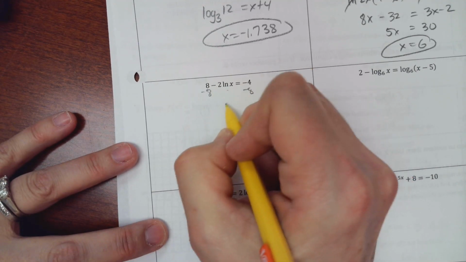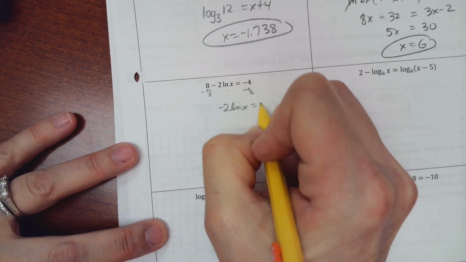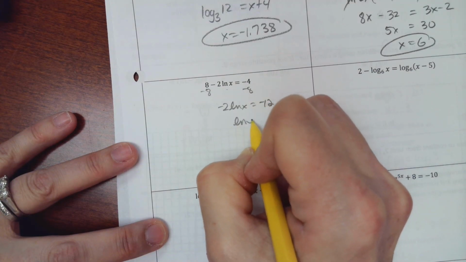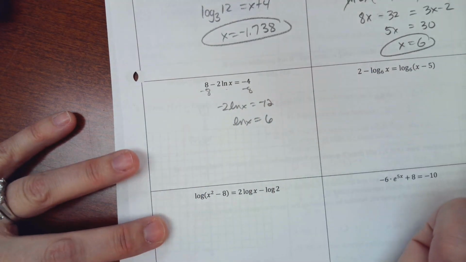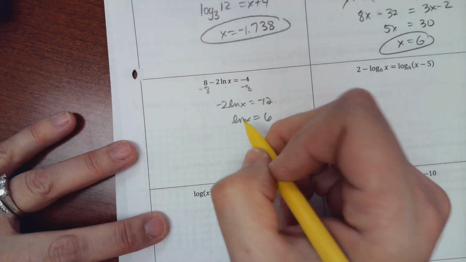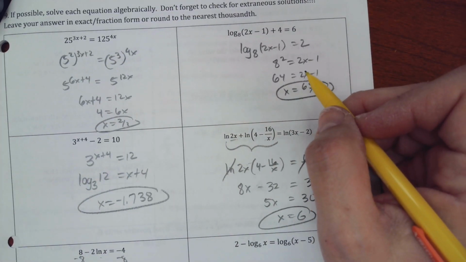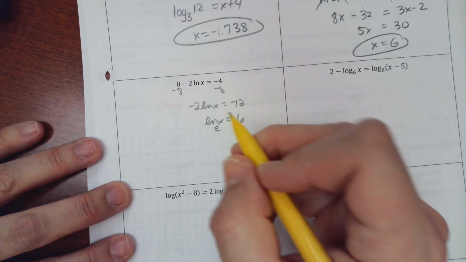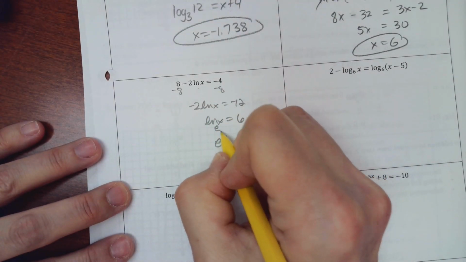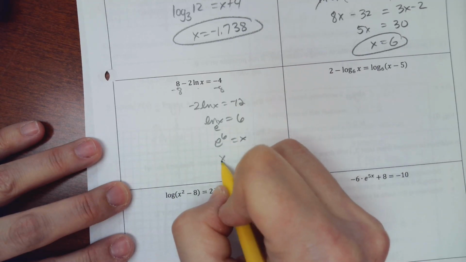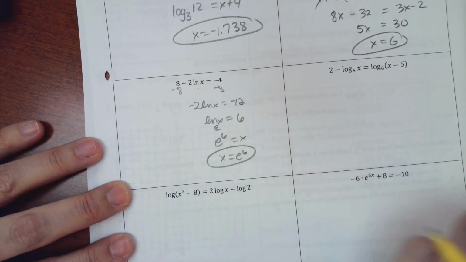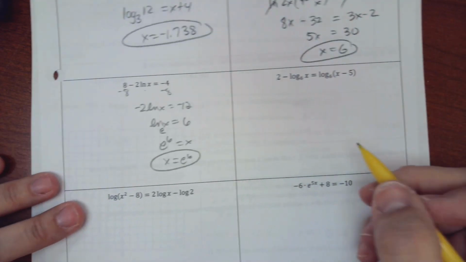So I have negative 2 ln x equals negative 12. Then I have ln x equals 6. All right, so this is a log equal to a number. It's basically just like this problem up here. So remember, ln is base e. So I will write e to the 6th equals x. And so there you go. X is e to the 6th. And you can go on your calculator and get a decimal for it, but just leave it like that.